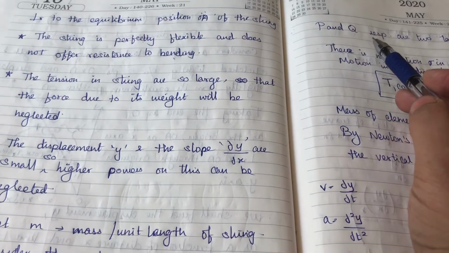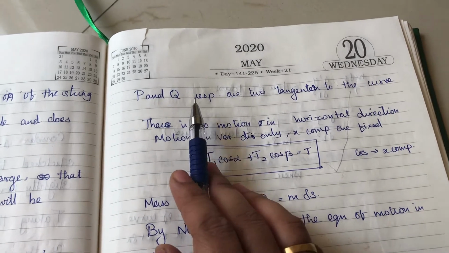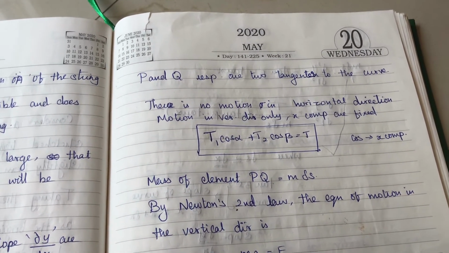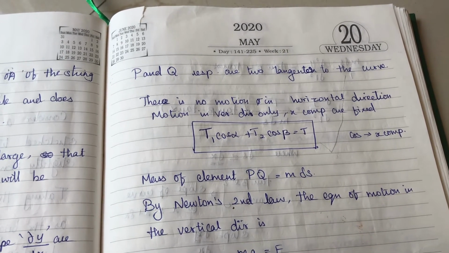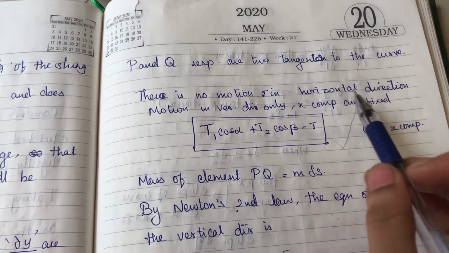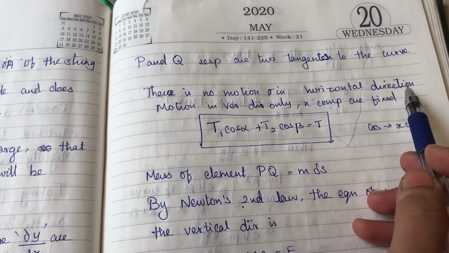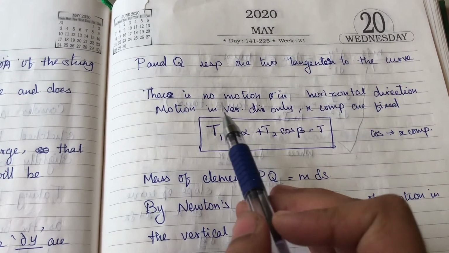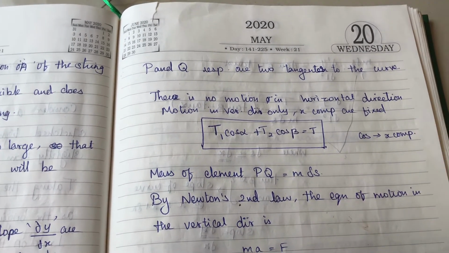There are 2 points, we have seen this in the graph, right? At these 2 points, there are 2 tensions acting tangent to the curve. There is no motion in the horizontal direction. So we can directly fix the motion only in the vertical direction, like only the x components.